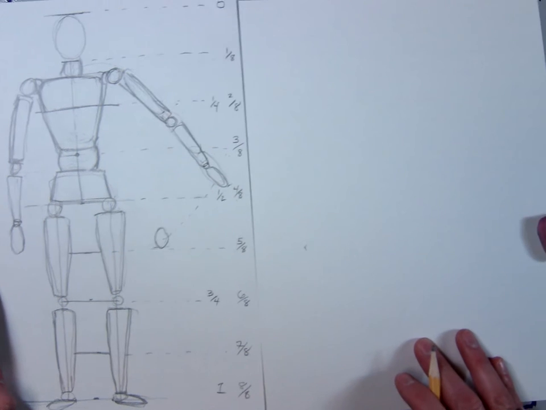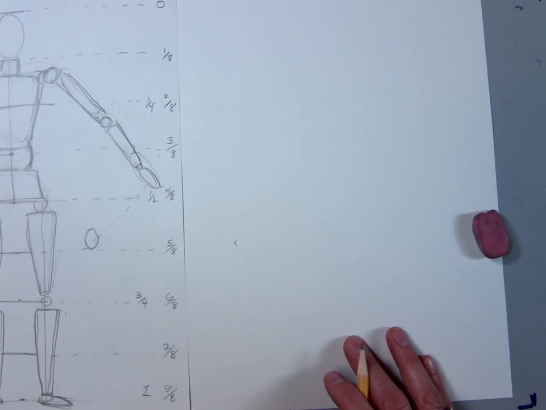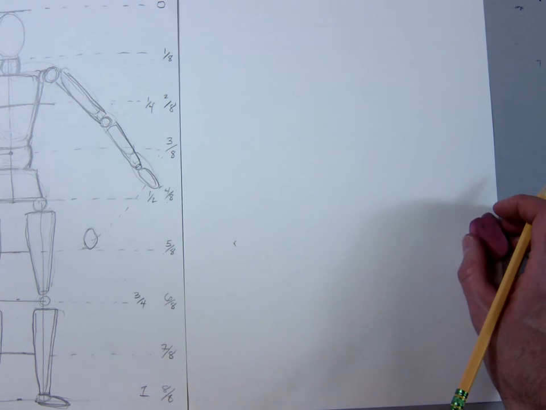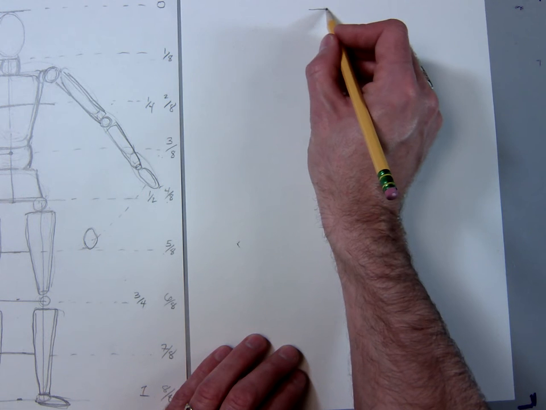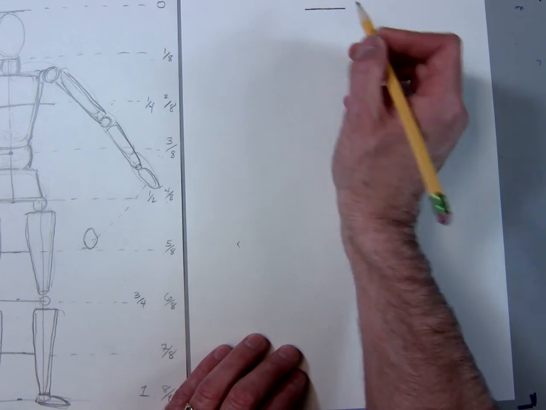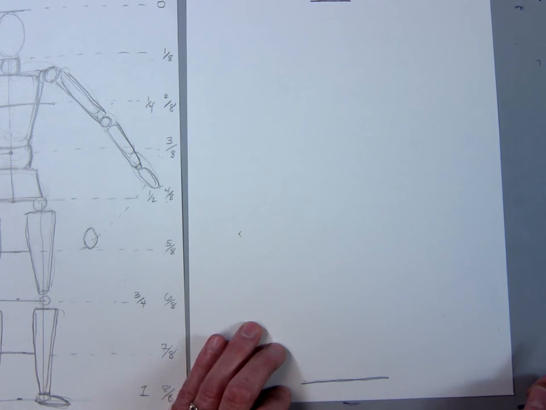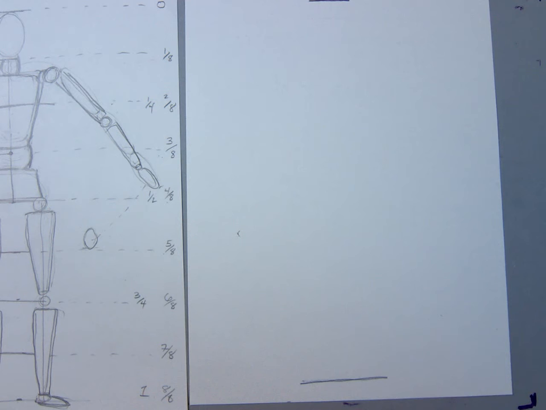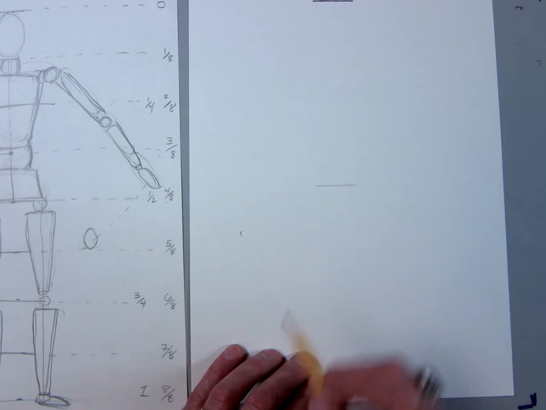I'm going to slide my little guy over there so that I can properly do the example on the new sheet of paper. Basically, you're going to want to start with what's going to be the top of the head, and then start with what will be the bottom of the heels. Once you've delineated that area, we're going to start breaking it down into eighths. So your first part would be to break it in half.